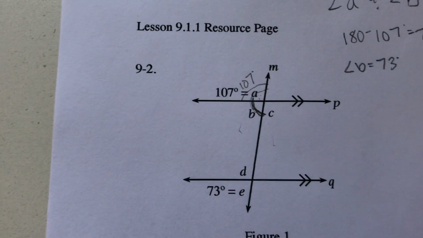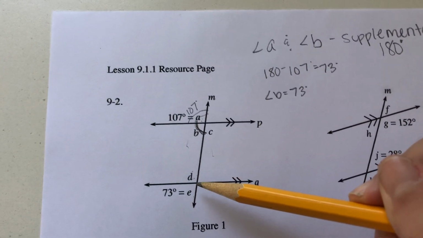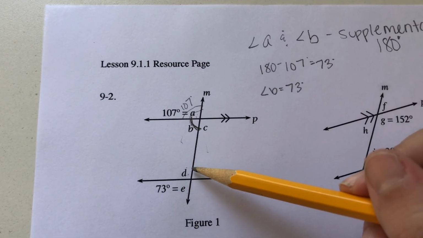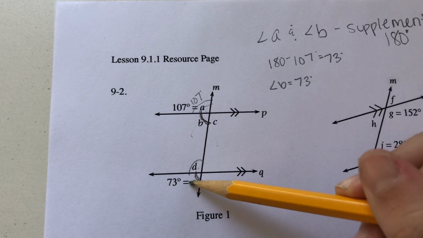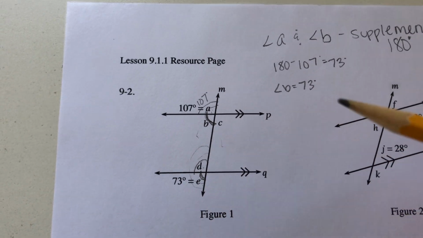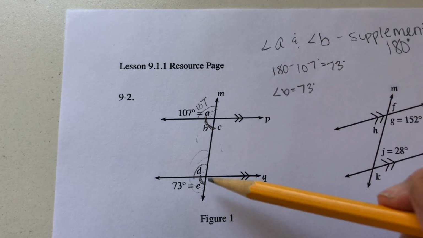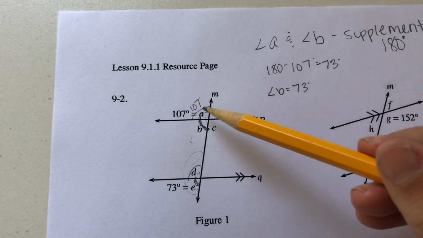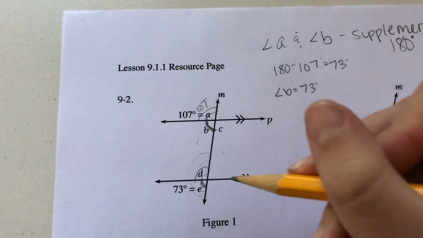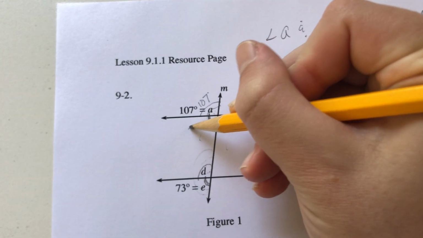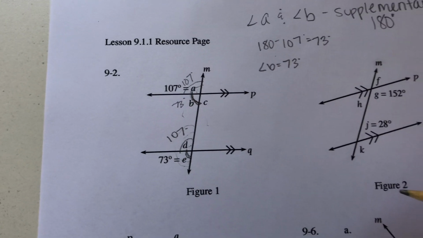Let's look at D and E. It wants us to find D this time. Here's E, here's D. It looks like the same idea. We've got supplementary angles, so we know this one, we don't know this one, and both together total 180. We have the 73, but now we need D, which is the same as A, right? Because 73 plus 107 is 180. So angle D, I'm going to start writing these in here. That's 73, and that's 107 for D.